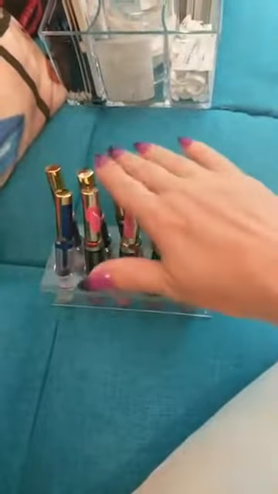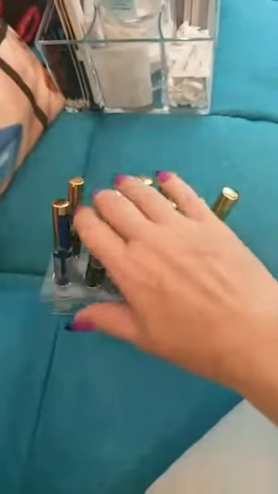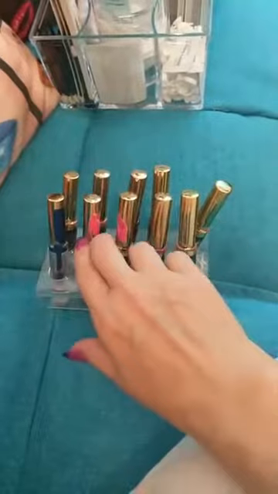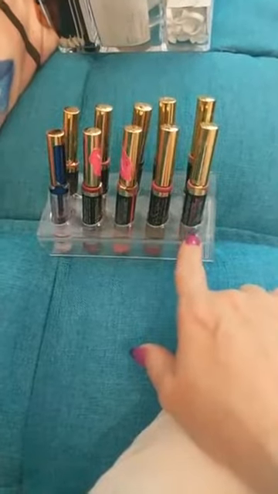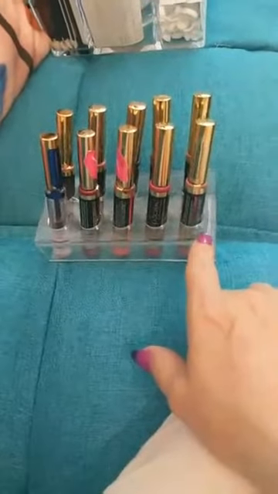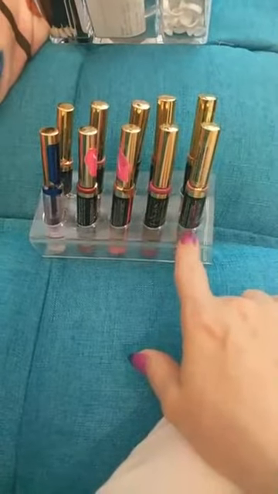I have something to display my colors in, so I used that for my first couple parties, thinking I looked all kinds of cool. But you can get these for really cheap on Amazon. I've since figured out they're not that hard to find, and they're not very expensive. So you can search acrylic lip gloss display and find things like that.